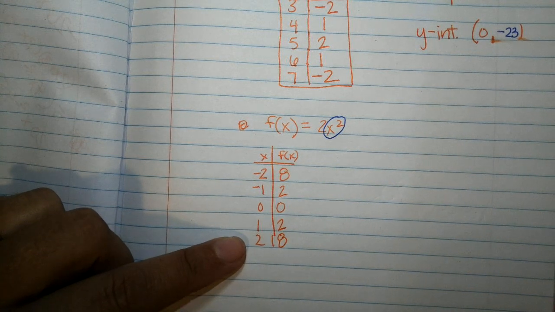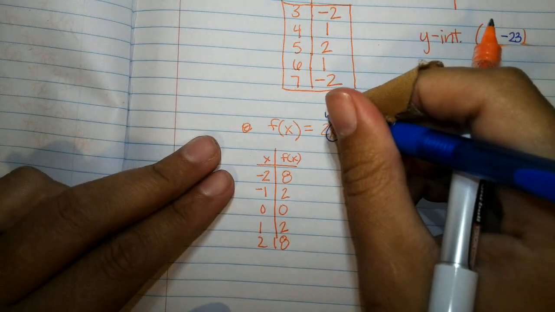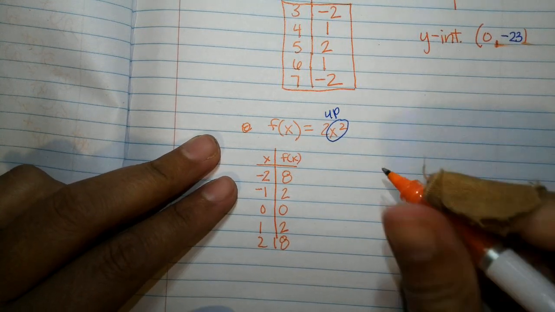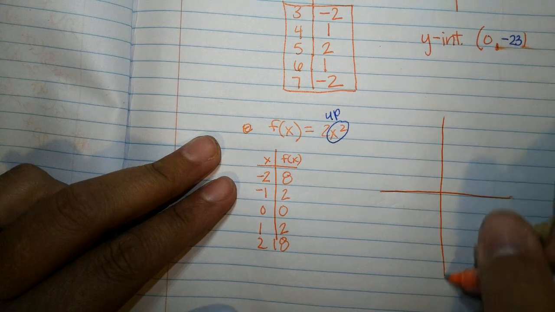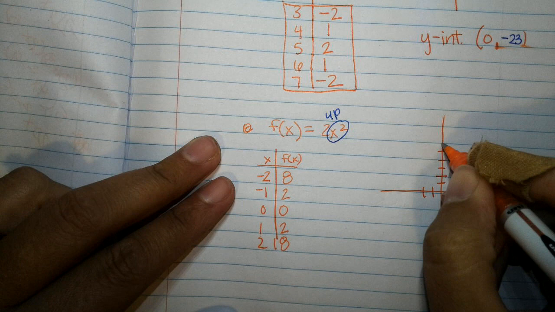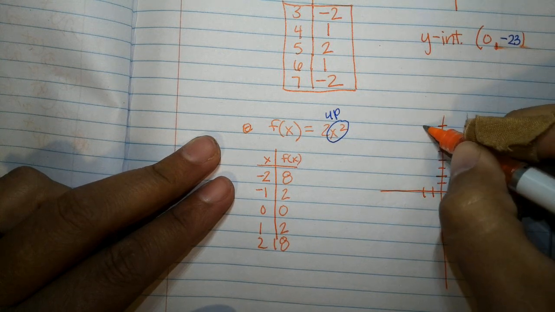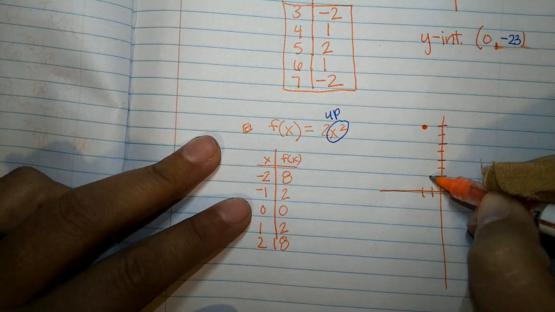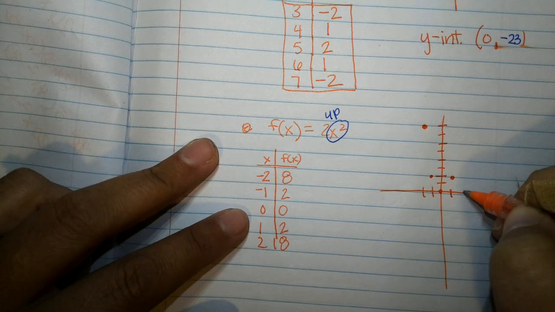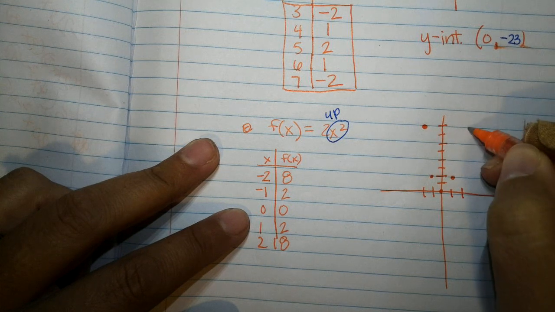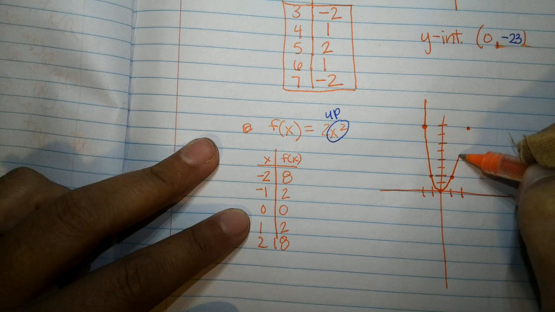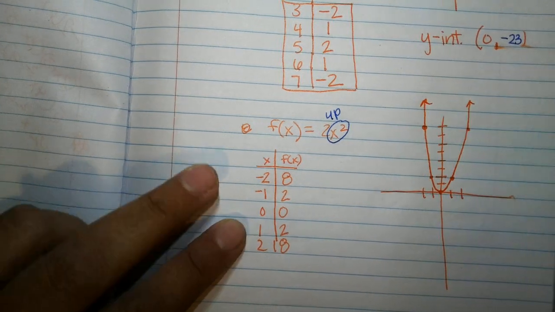Now, this graph is going to open up because our a value is positive. Now, if I go to graph this, I plot 2, 4, 6, 8 on the y-axis, and the points at negative 2, negative 1, 0, 1, 2. Notice how I picked better x-intercepts this time. That kind of looks like a V, but I promise it's not. It's a U, it's a parabola. It's not absolute value.